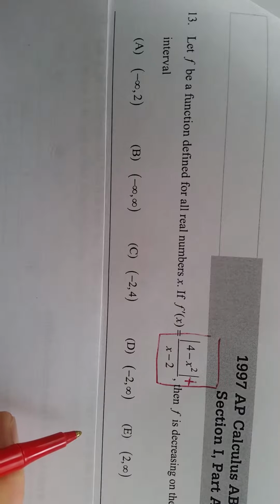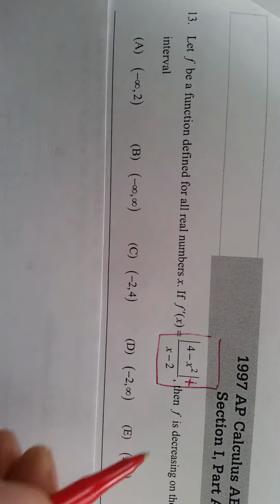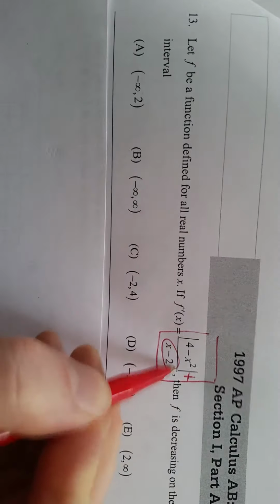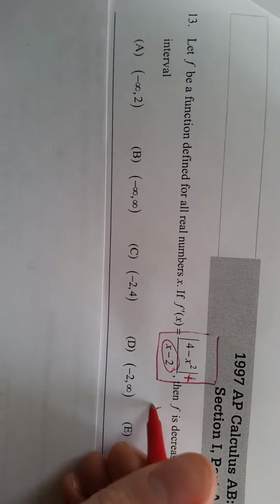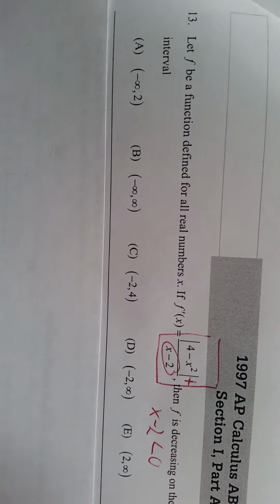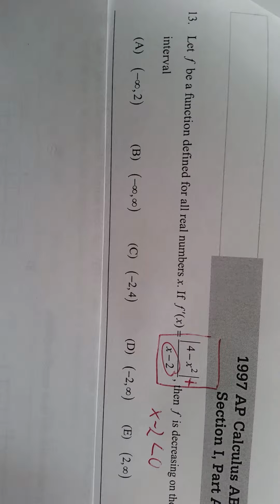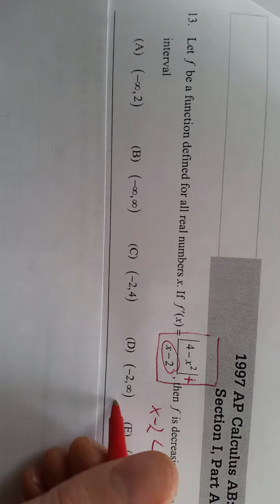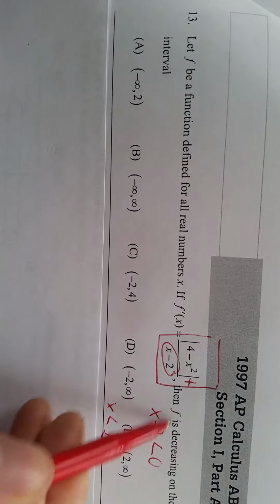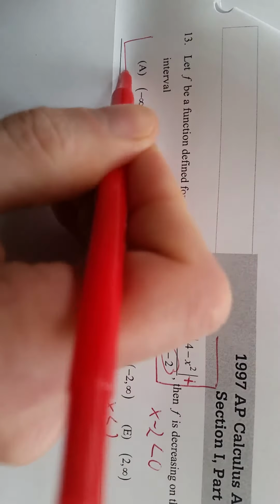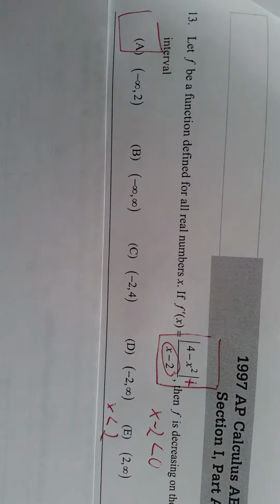Well, if the numerator is always positive, then the entire thing is going to be negative only when the denominator is negative. So we are looking to make x minus 2 less than 0. So add 2 to both sides, or just think about it. And x has to be less than 2. That means that the derivative will be negative when x is less than 2. So the original function will be decreasing on the interval from negative infinity to 2. And it's A. All right, that wasn't as bad as I thought.